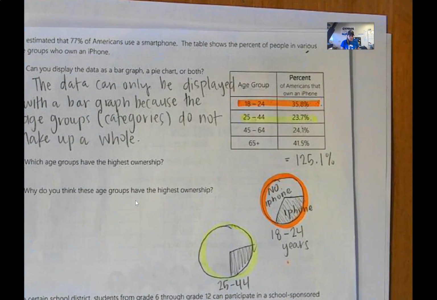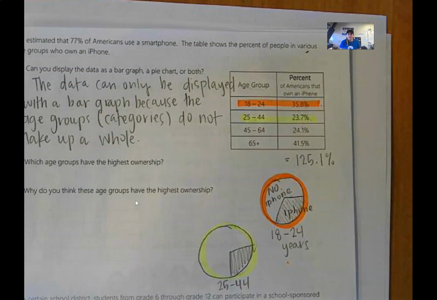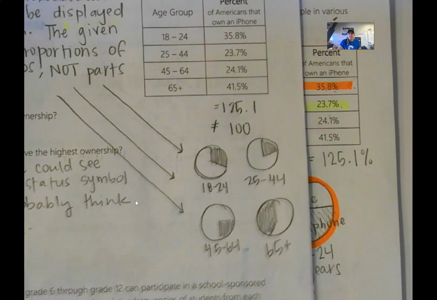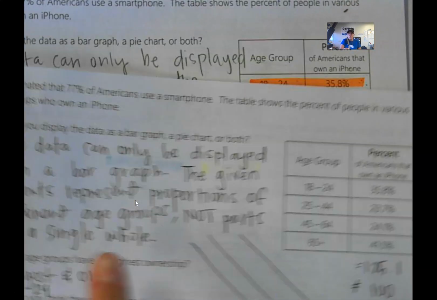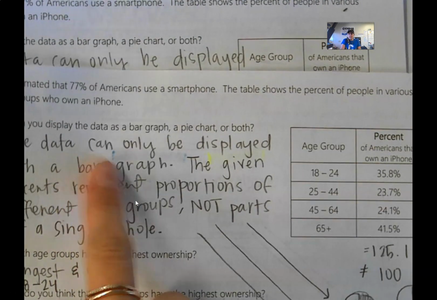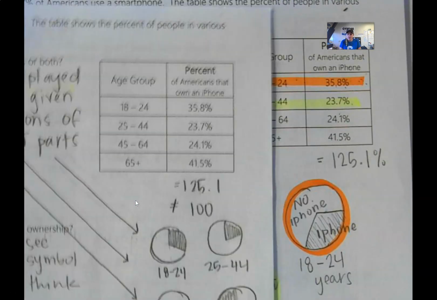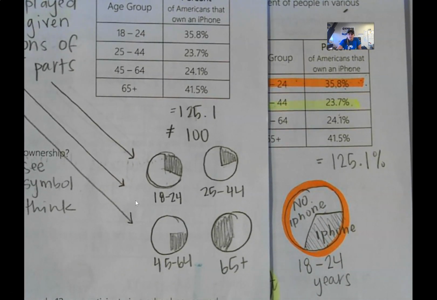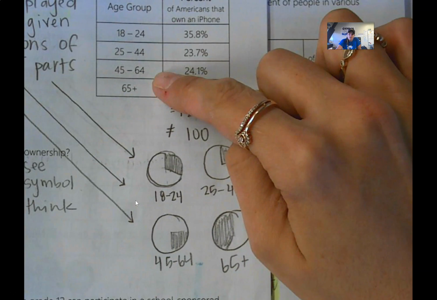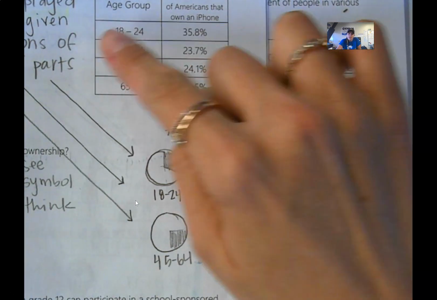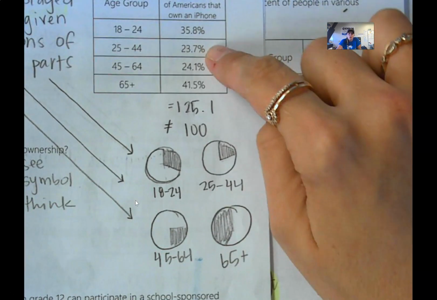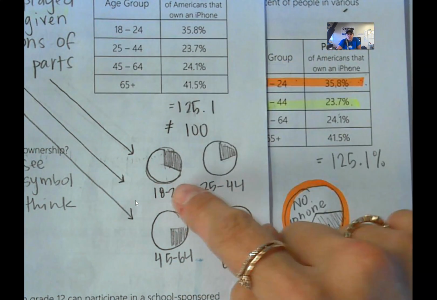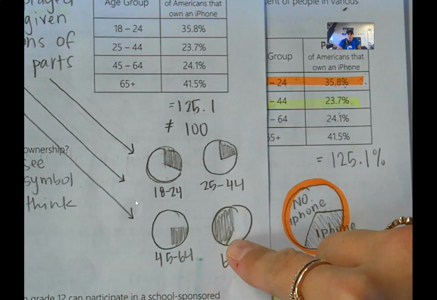So I drew this a little bit differently on my key, and I just want to show you that. I did not use the same wording over here. I decided to write something different, but essentially this is the issue. These categories do not make up a whole. Each category is its own whole. So if we wanted to use a pie chart for this table, we would have to make 4 separate pie charts.